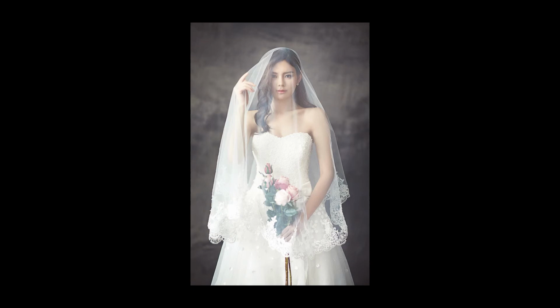So this is a possibility where you could have two images and let the bride choose which they like better, or just give both images to them. But this is something that can only be fixed in post-processing unless you can change the light or remove the veil.